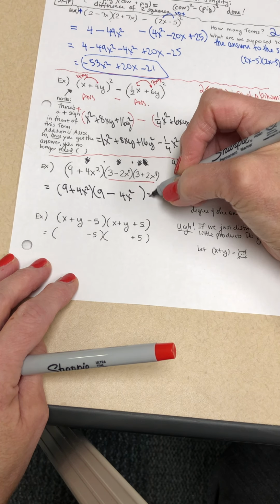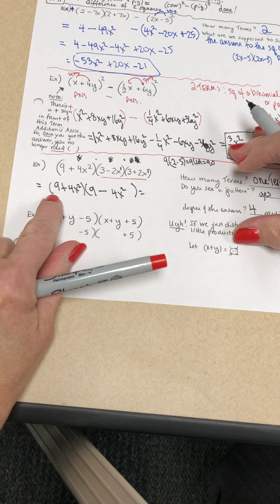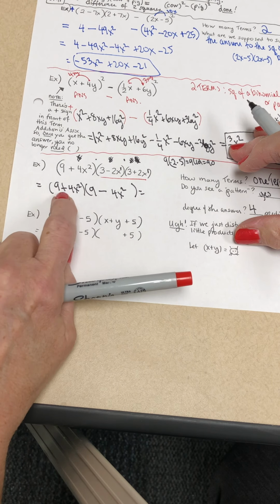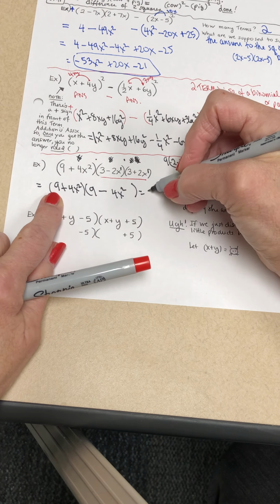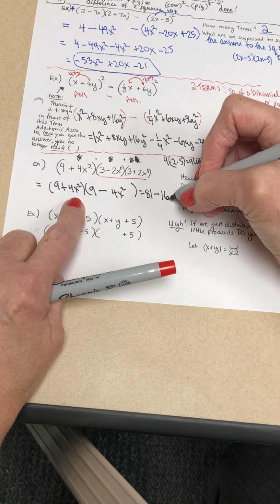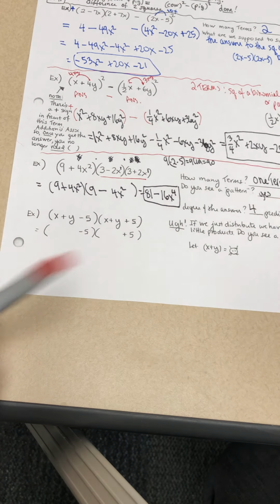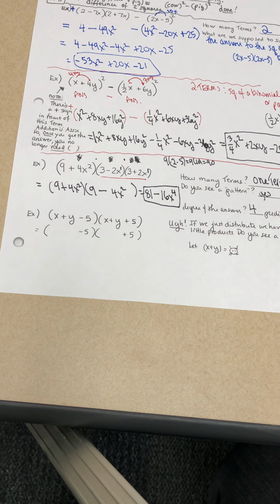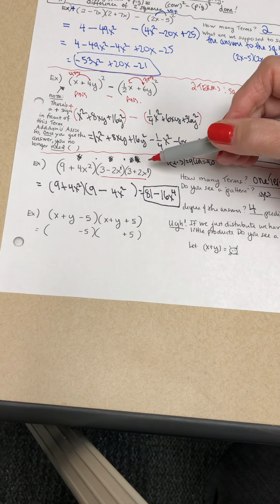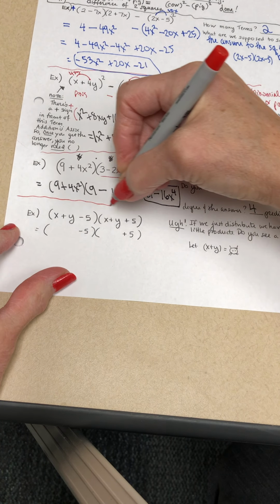And now, there's another pattern. That's the difference of 2 squares again. So, see how that 9 and 9, 4x squared, 1 plus, 1 minus. So square the 9, which is 81, minus square the 4x squared, which is 16x to the 4th. And there it is. As we predicted, our answer is degree 4. So the patterns made that really easy. And the choice to multiply the back 2 factors first made it really easy. Okay.